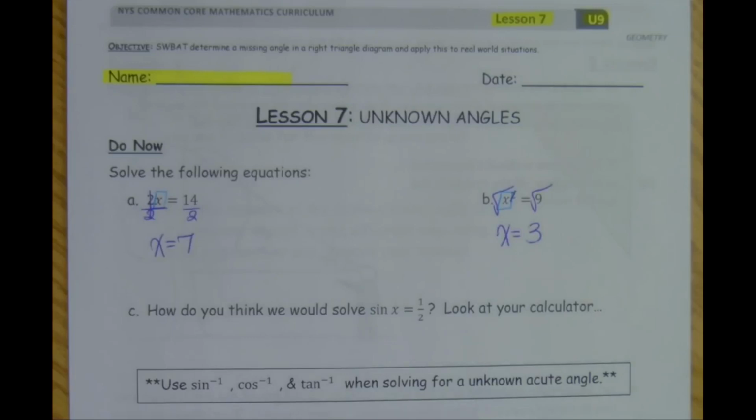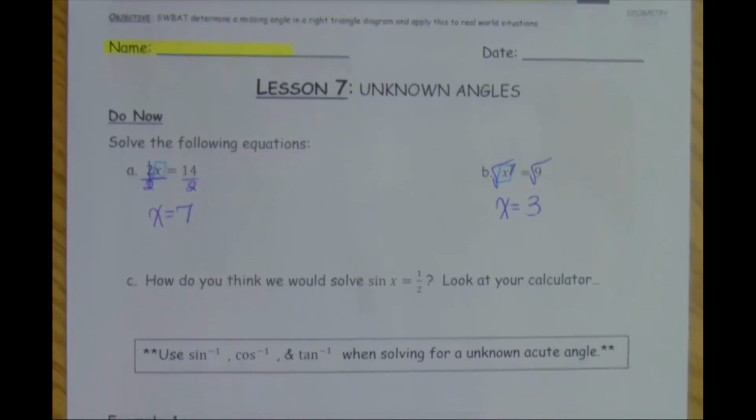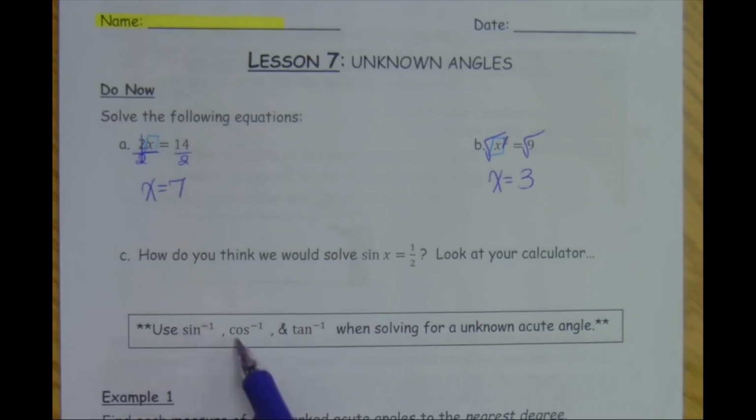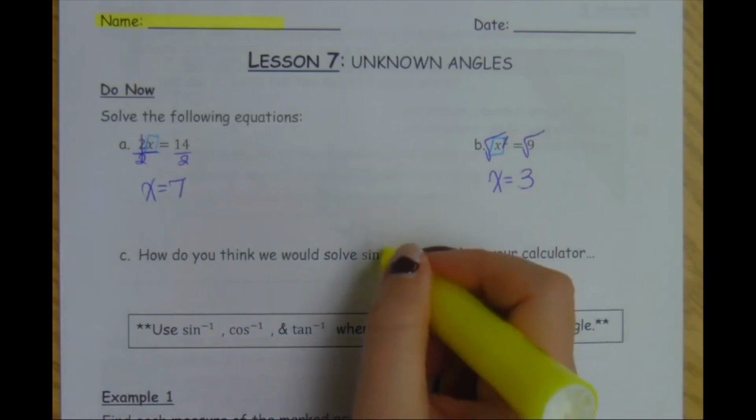And then as I look at part C, it says, how do you think we would solve sine of x equals 1/2? And then it has a little hint. It says, look at your calculator. All right, so as I look at this bar underneath that has a hint inside, it says I want to use sine to the -1. That's actually said as the sine inverse. So I want to use sine inverse, cos inverse, or tan inverse when solving for an unknown acute angle. So if I look at part C, x represents an unknown acute angle.